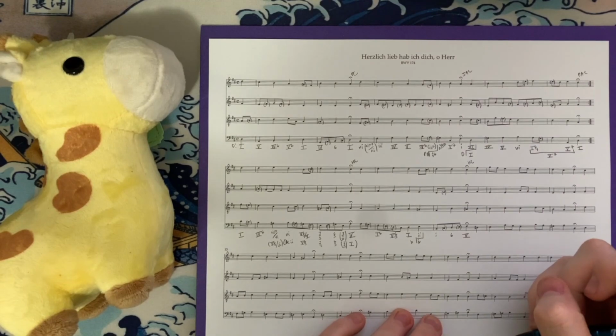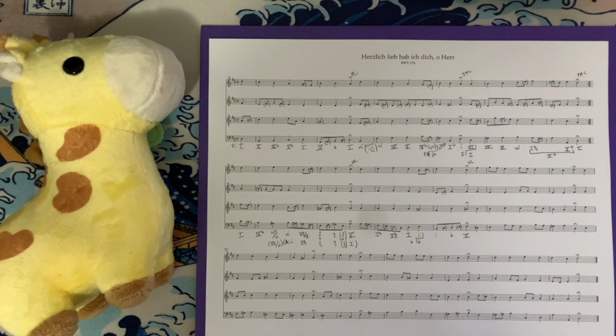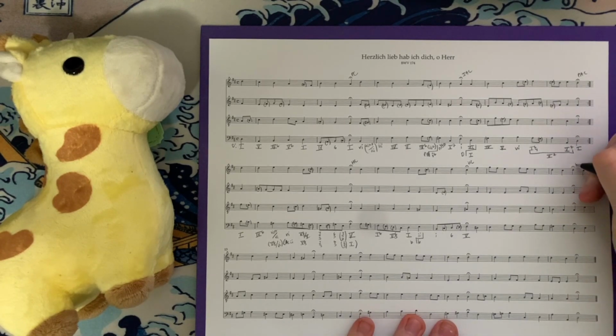That is our dominant. Okay, moving on to the end of the next phrase, we have a perfect authentic cadence in the key of D major.